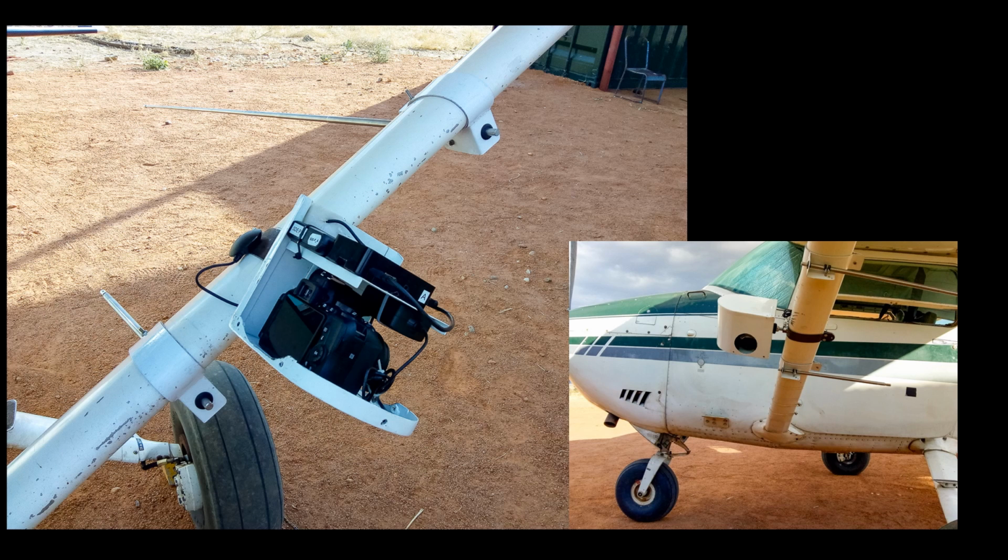And I'll show a few examples of the various setups that we can use for the oblique camera counts. This is an alternative setup using a strut-mounted camera, a system which we developed at TAWIRI and has been used in a few different places. This is much easier to configure because a lot of people can't actually afford to modify their aircraft.